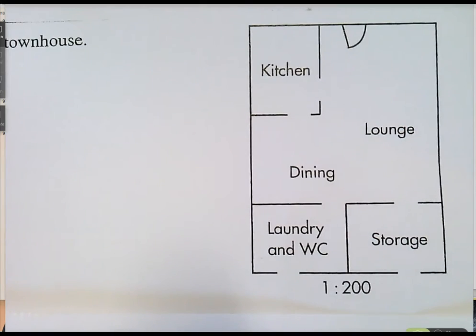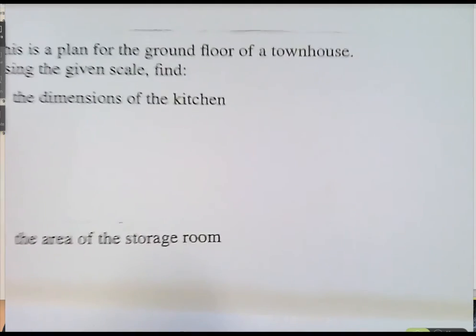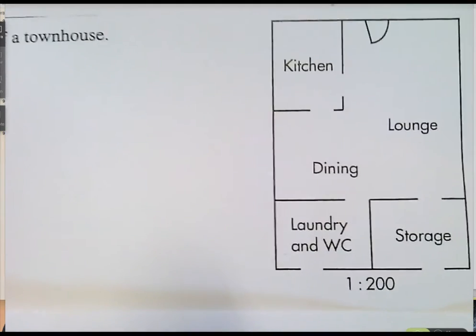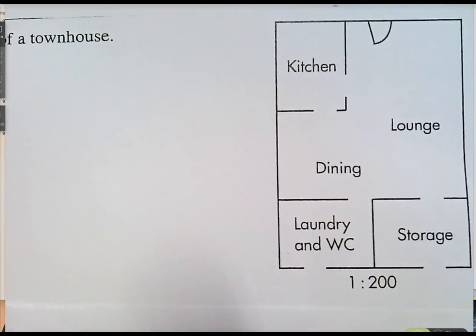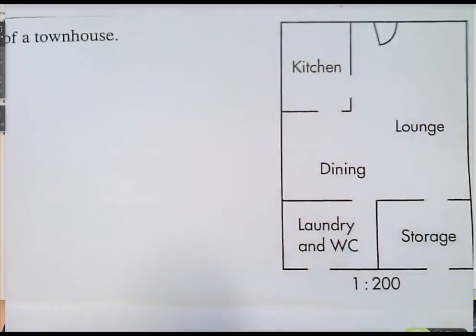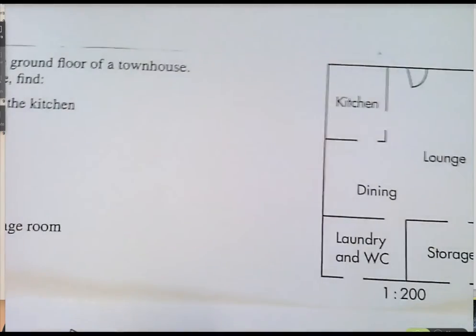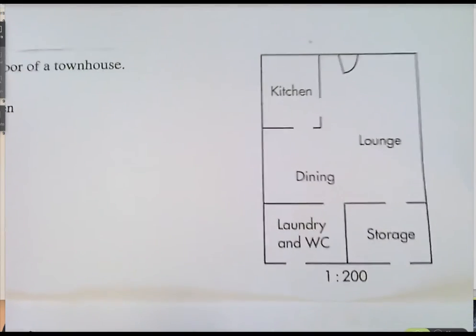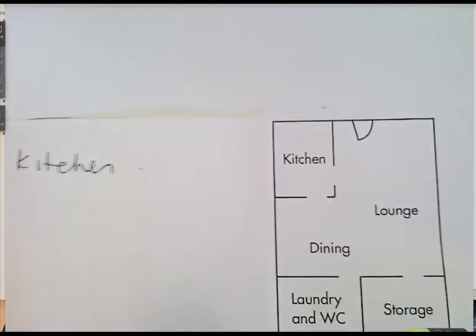What you can get is a scale drawing question where you have to do some measurements. So in this question, we've got a scale drawing for the townhouse. And the question might be, please find the dimensions. So I want the dimensions of the kitchen. I want to know the real size of the kitchen. How would you do this question, girls, if I gave you this question? Do you know what I do?